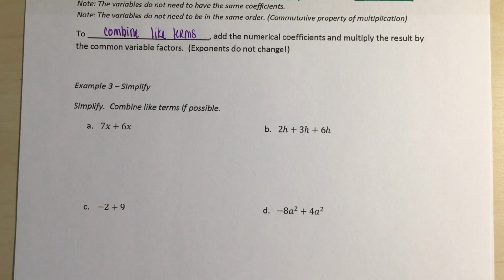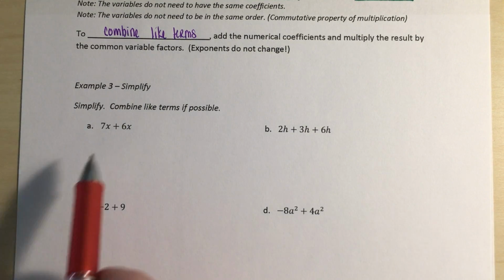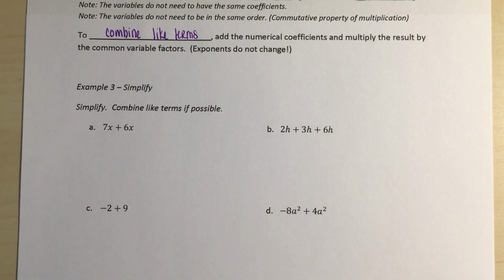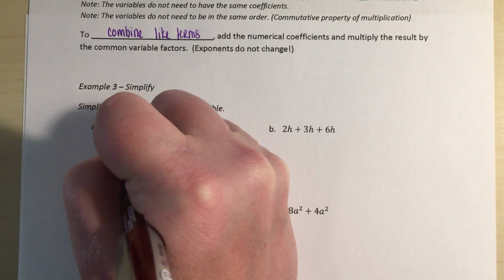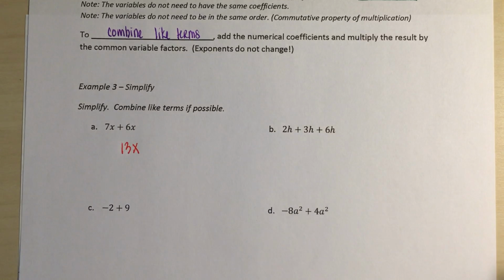So 7x plus 6x. These are like terms. They have the same variable x. They have the same exponent. They both have invisible ones. 7x plus 6x is going to give us 13x.